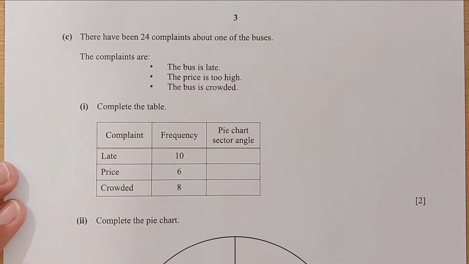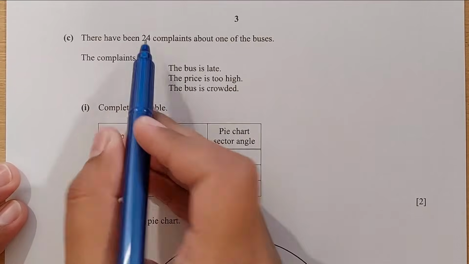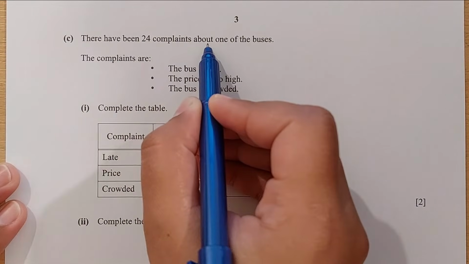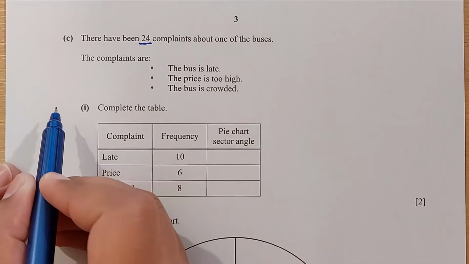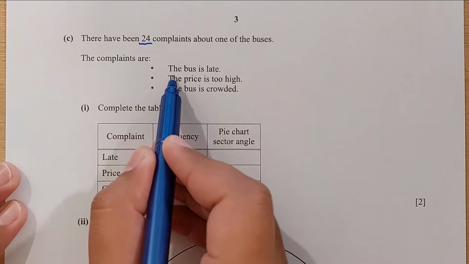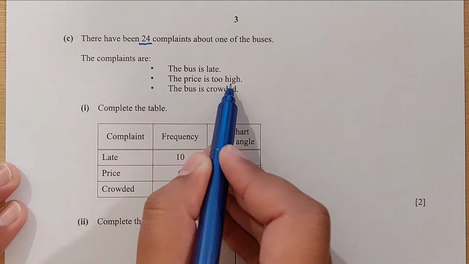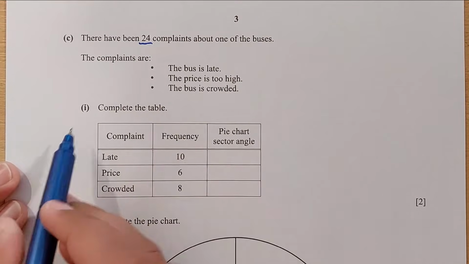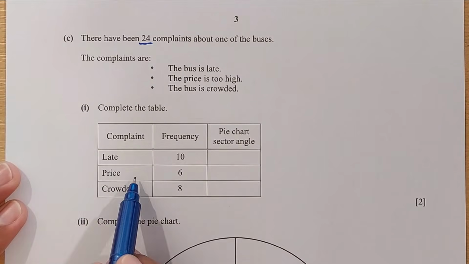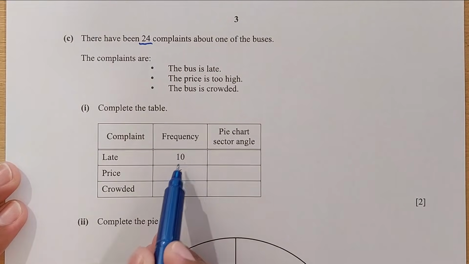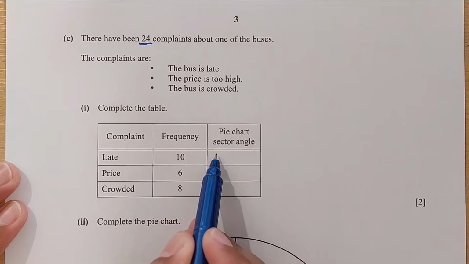Now for part C, there have been 24 complaints about one of the buses. So the total number of complaints is 24. The complaints are: the bus is late, the price is too high, the bus is crowded. Now for part 1, complete the table. We have the complaints late, price, and crowded with the frequencies 10, 6, and 8, and we need to find the pie chart sector angles.